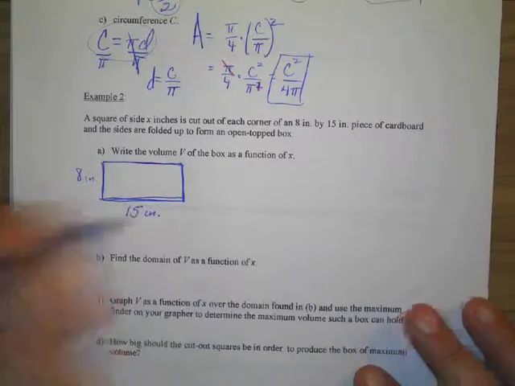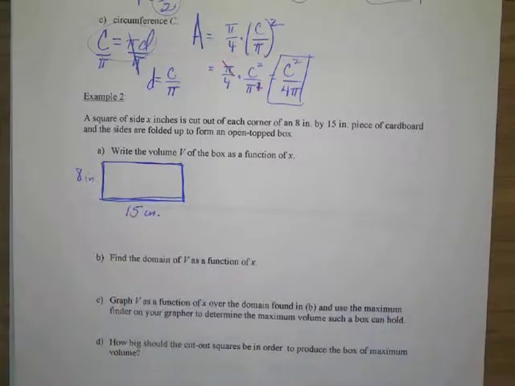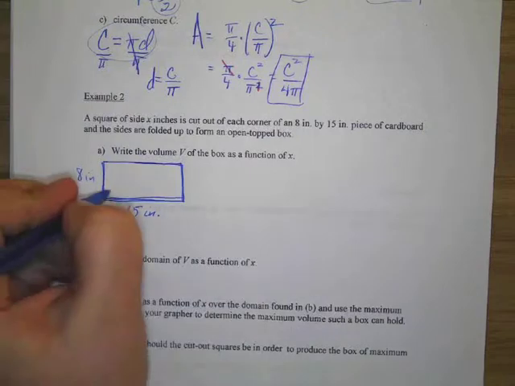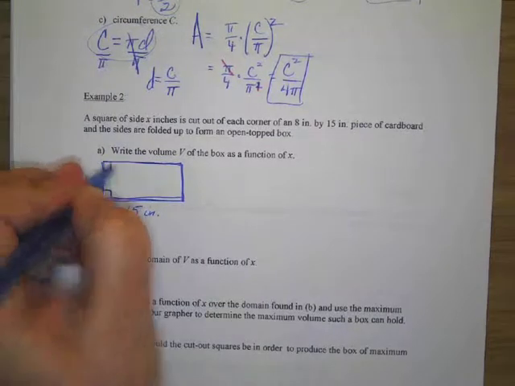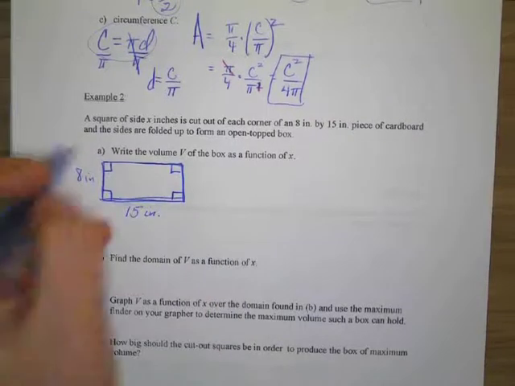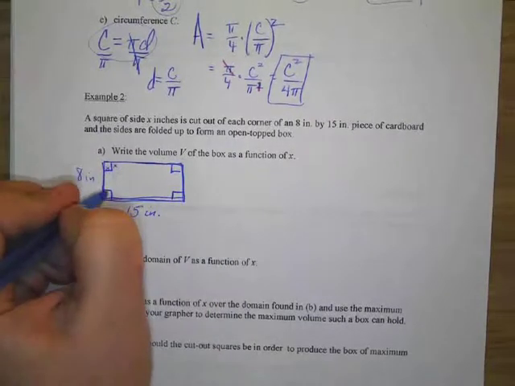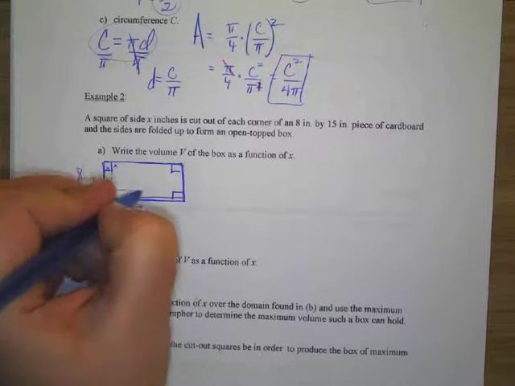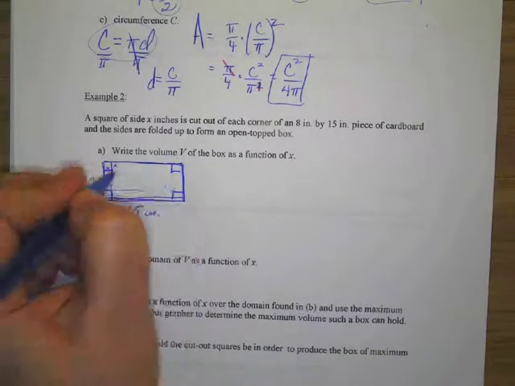Learn this. It's important. Okay, so we have an 8-inch by 15-inch piece of cardboard. We're cutting X by X squares out of the corners. And then we're folding it up and making a box with no top.